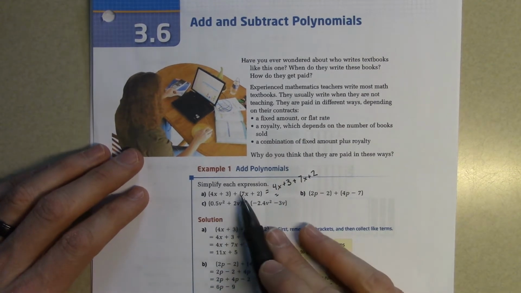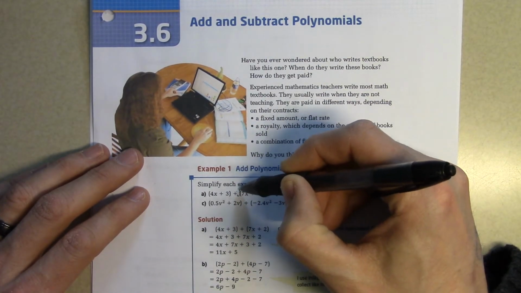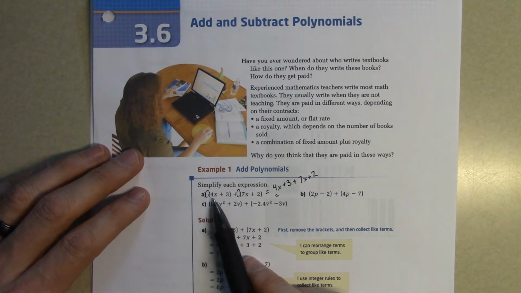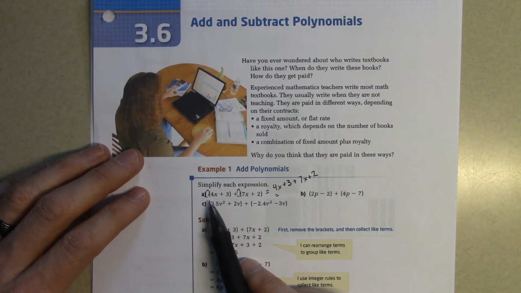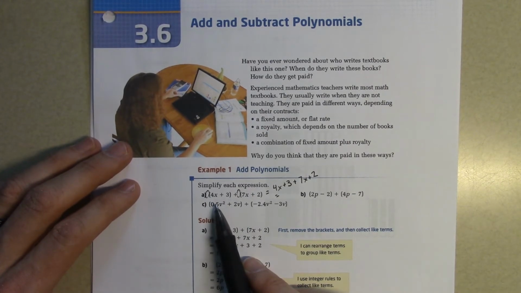The reason I was able to just take those brackets off is because there's no number here. If there was a number here, I would have to first multiply each term by that number, okay? There is a number there, actually. You can't see it, but what is that number?